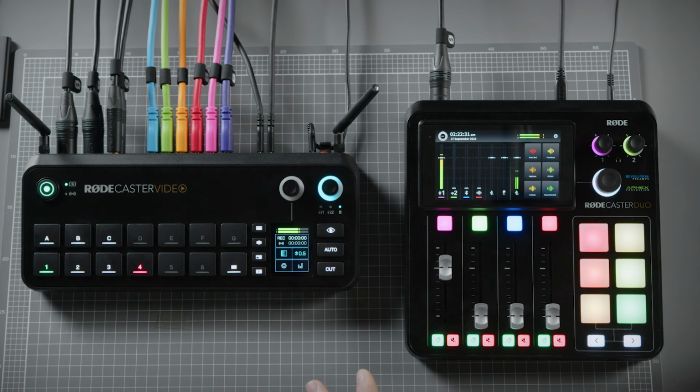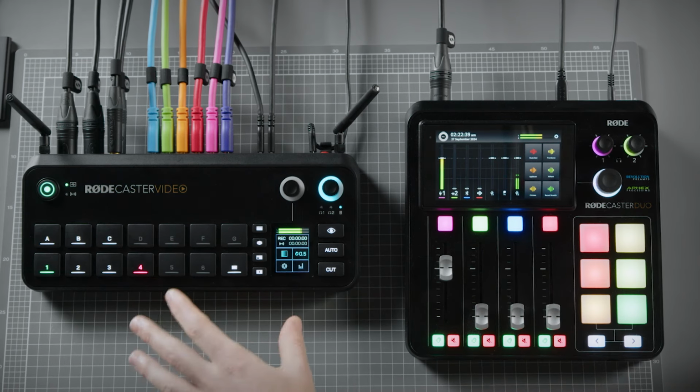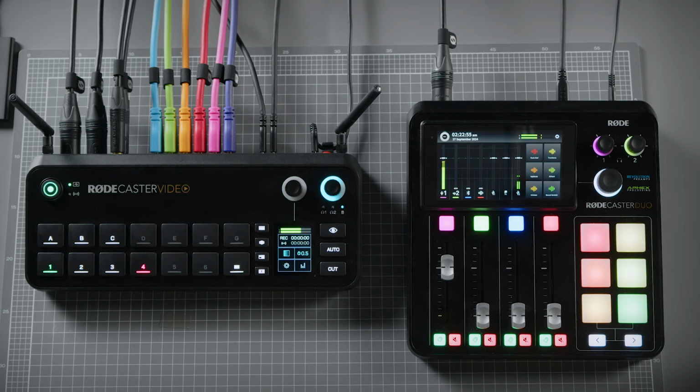What that allows you to do is have a single shared mix between the devices. So I have this pod mic going into the RØDECaster Duo, which is then going into the RØDECaster Video. But if I was to play a video clip or something with audio on the RØDECaster Video, I'm also hearing that come back into the RØDECaster Duo. Cool, okay. So it's allowing you to have a basically seamless integration between the devices.